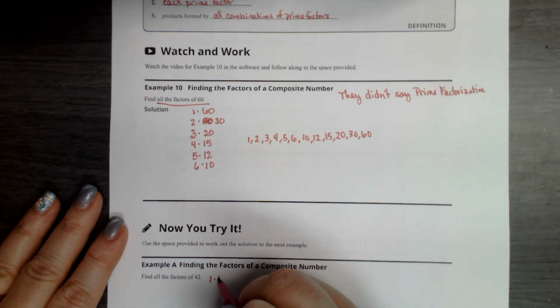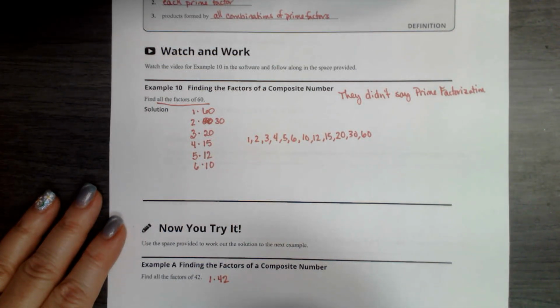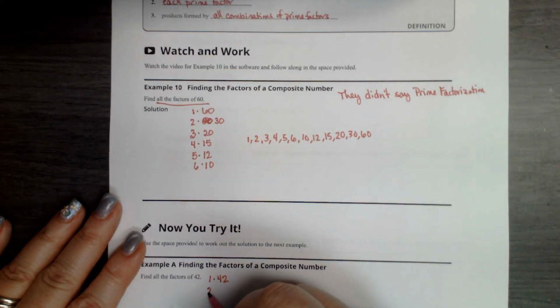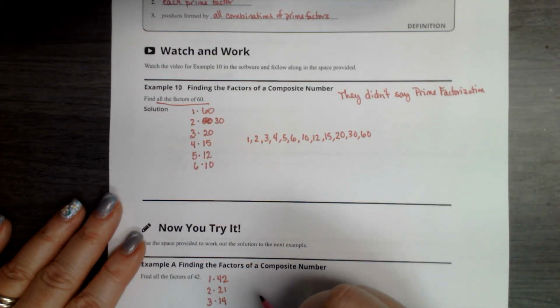Always start with 1 times the number. Then go to the next number. Does 2 go into it? Yes. 2 times what? 21. Does 3 go into it? Yes. 3 times what? 14. Does 4 go into it? No. Does 5 go into it? No. Does 6 go into it? Yes. 6 times what? 7.